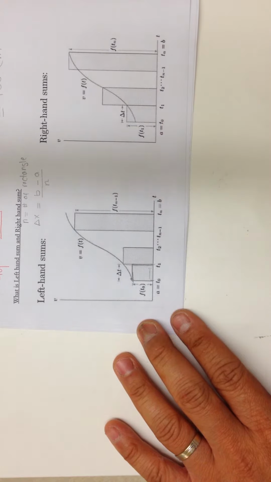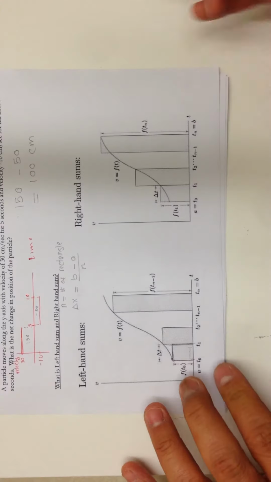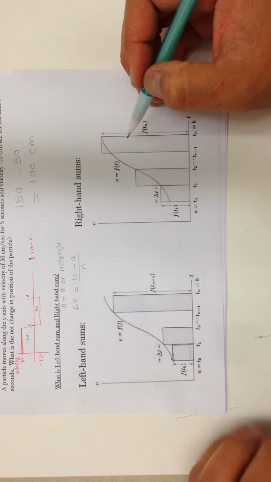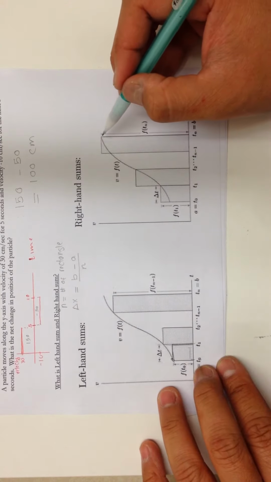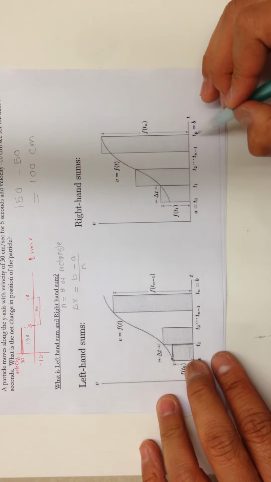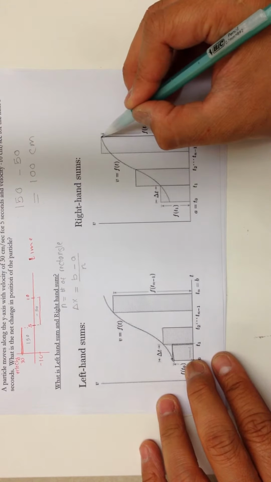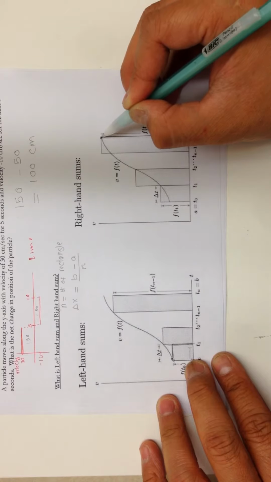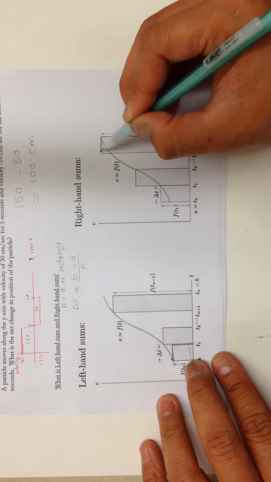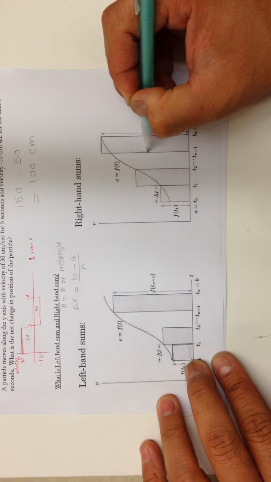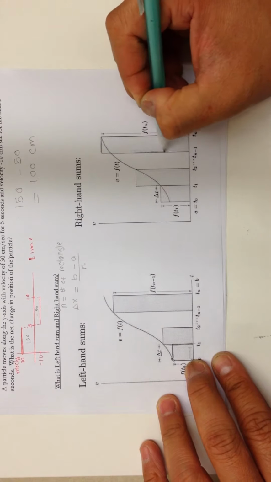And so this is what we refer to as an underestimate, because we're below the true value. For a right-hand sum, you basically do the same thing, but you're overestimating your total distance by using the right endpoint first, drawing a rectangle with that height, and connecting that rectangle to the previous t.